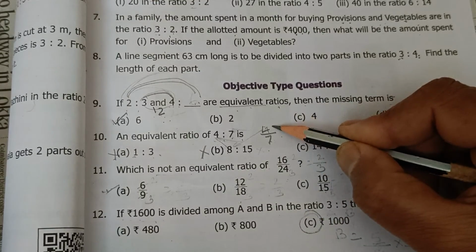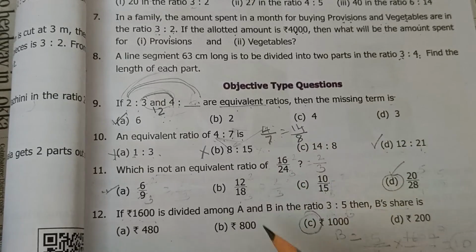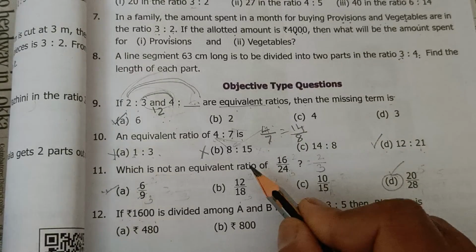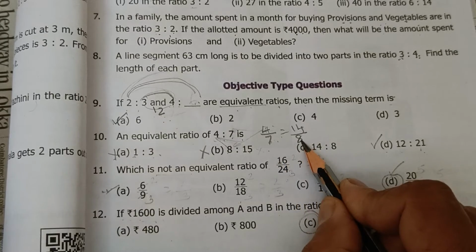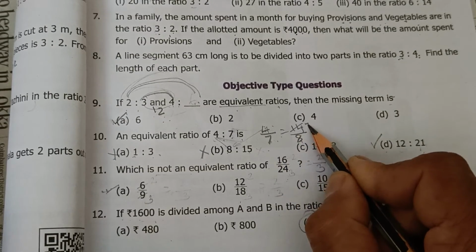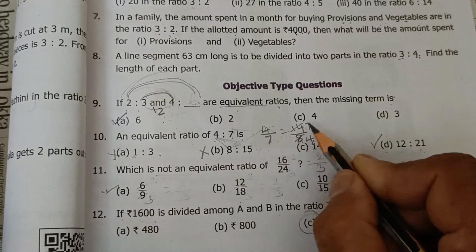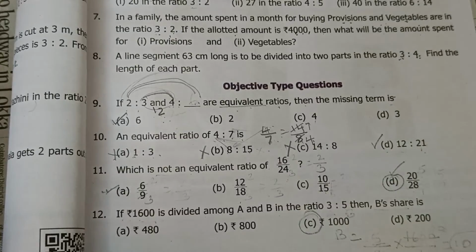Look at it. From 4 we are getting 14, that is 14 by 8 we have to check. 4 into no number gives us 14 and 7 into no number gives you 8. So if you cancel it, it will become 7 twos are 14, 4 twos are 8. You get 7 by 4. But 4 by 7 and 7 by 4 are not equal.